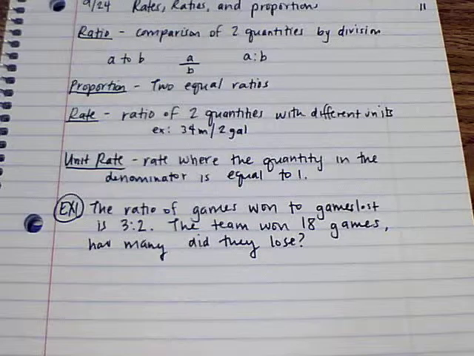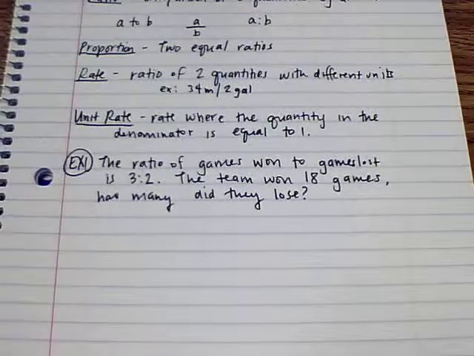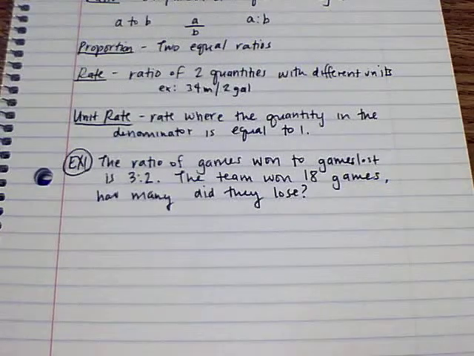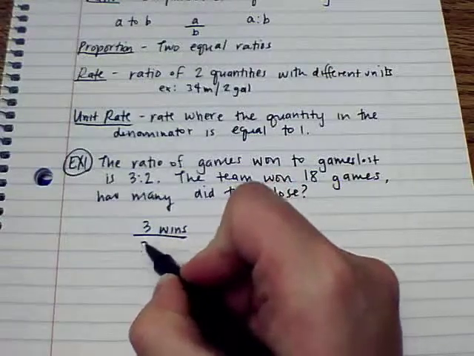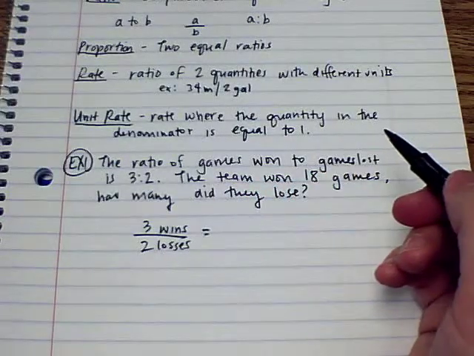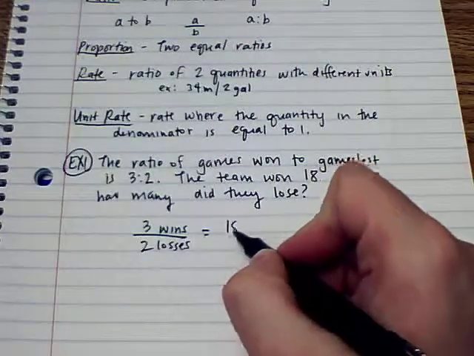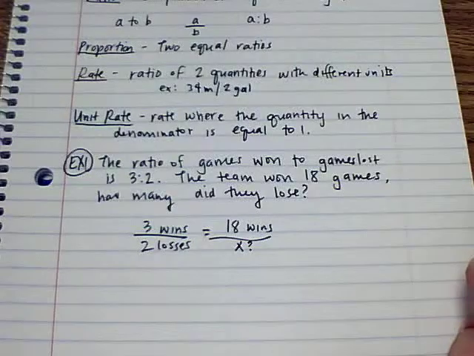So we know that their ratio of winning to losing is 3-2. So every 3 they win, they lose 2. So we're going to use that to set up proportions. So I know that for every 3 wins, there's 2 losses. Okay, and I want to know if they win 18 games, how many losses do they have?